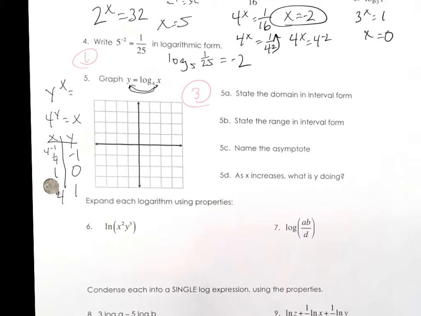But of course, when you graph it, please make sure that you graph the x then the y. So we're going to go over 1/4 and down negative 1, 1, 0, and 4, 1. You already know what the parent function looks like, so you know that the curve goes up and to the right. You also know that there is an asymptote right there. And so it's just a matter of getting kind of the details for the graph.